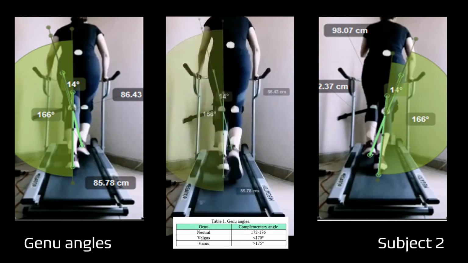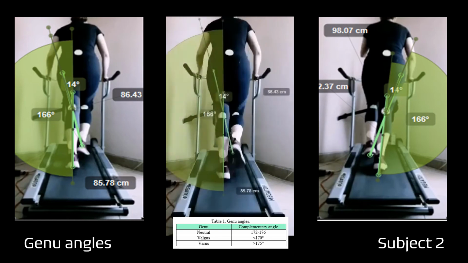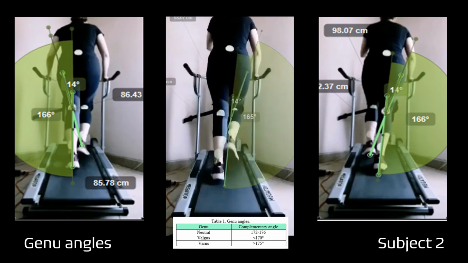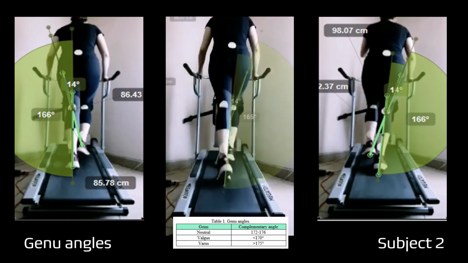In Subject 2, it can be seen that in both legs a Q angle of 14 degrees and a complementary angle of 166 degrees are obtained when the leg is fully stretched, and thus we were able to mark both lines correctly as with the previous subject.